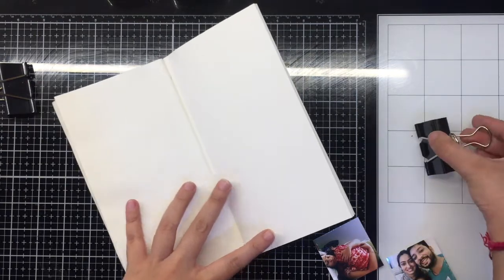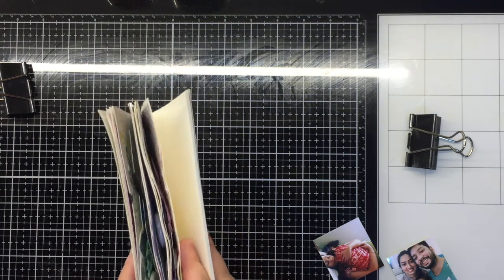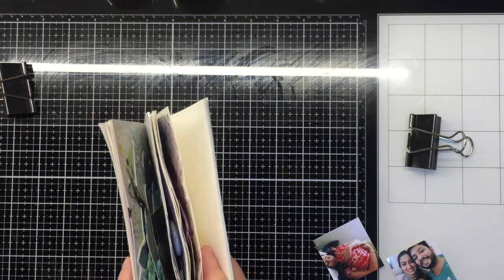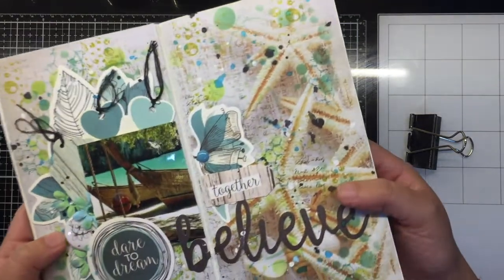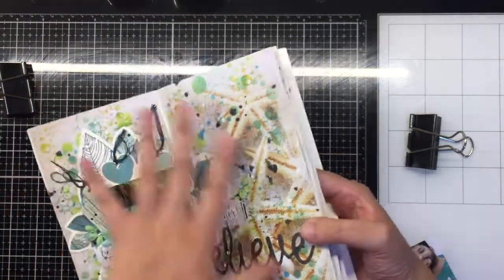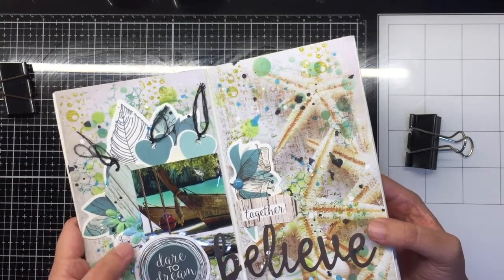Now, travel notebooks are fun, especially to do, say, daily documentation, weekly documentation, or if you've been on a vacation. So, here's one such layout spread that I had created earlier in my notebook.